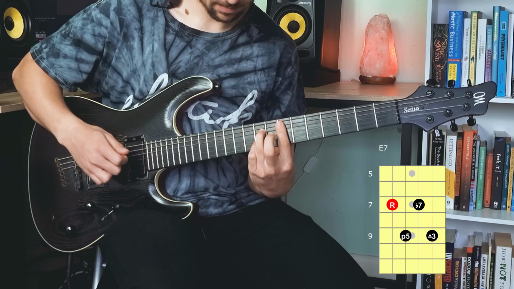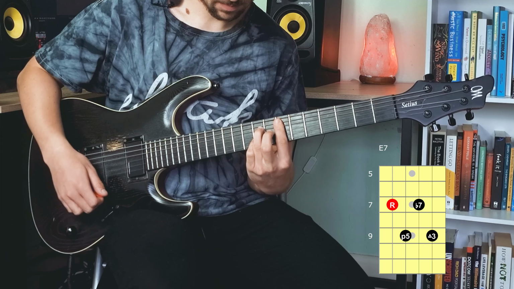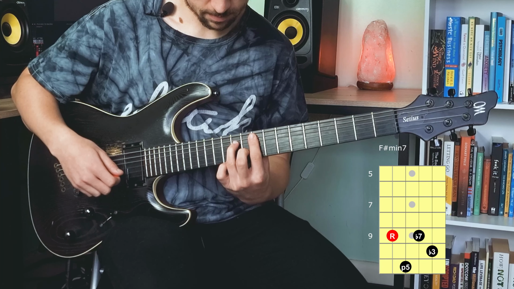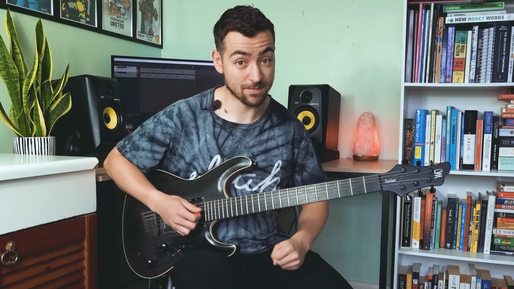Chord number 5 is an E7. Chord number 6 is an F sharp minor 7. And chord number 7 is a G sharp minor 7 flat 5.